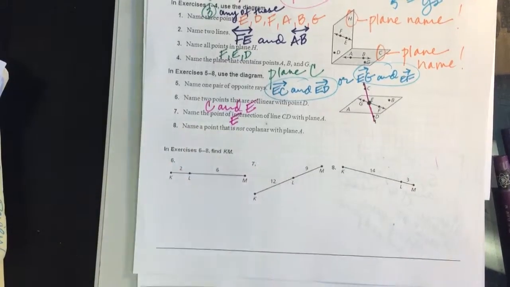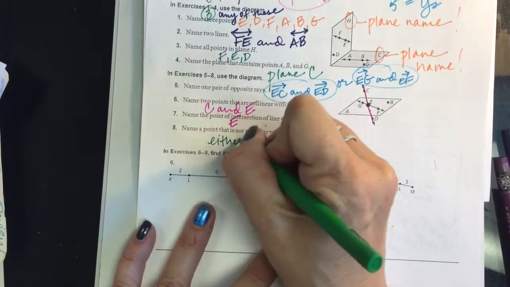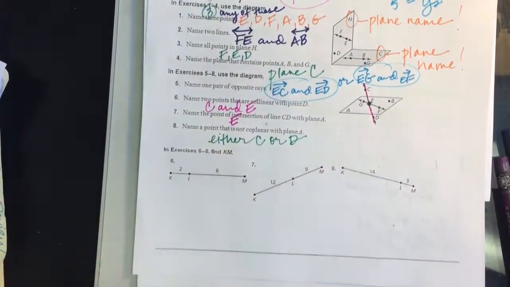Name a point that is not coplanar. Nope, G is on it. It's either C or D. You didn't need both.